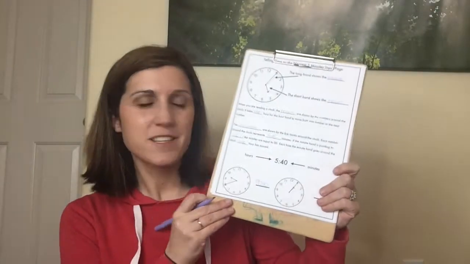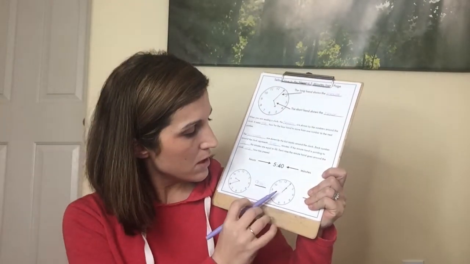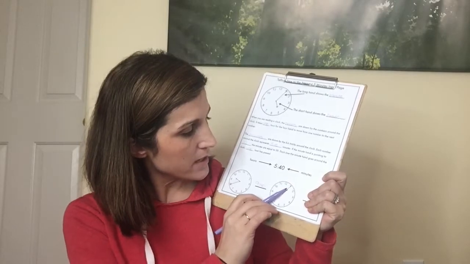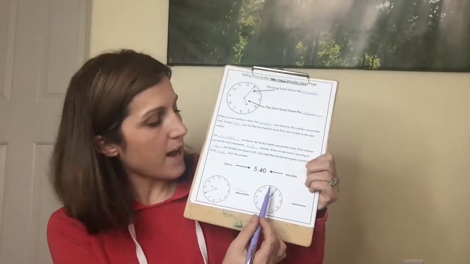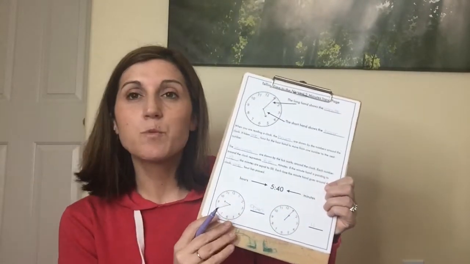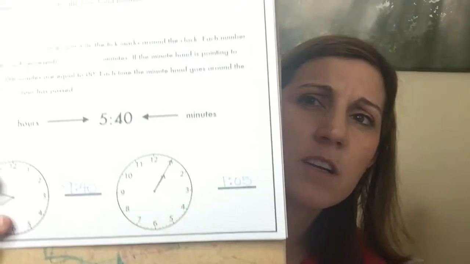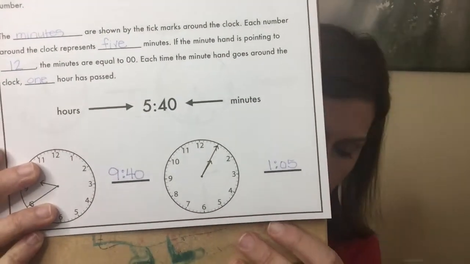Okay, let's look at our next clock. So our short hand looks like it's just past the 1. So if it's just past the 1, the hour must be 1. And our minute hand, I only have to count once by 5s. 5. So it's 1:05. Remember I said earlier we always have 2 numbers for the minutes? So you can't just put a 5. Can you see that? You have to put the 0, 5.